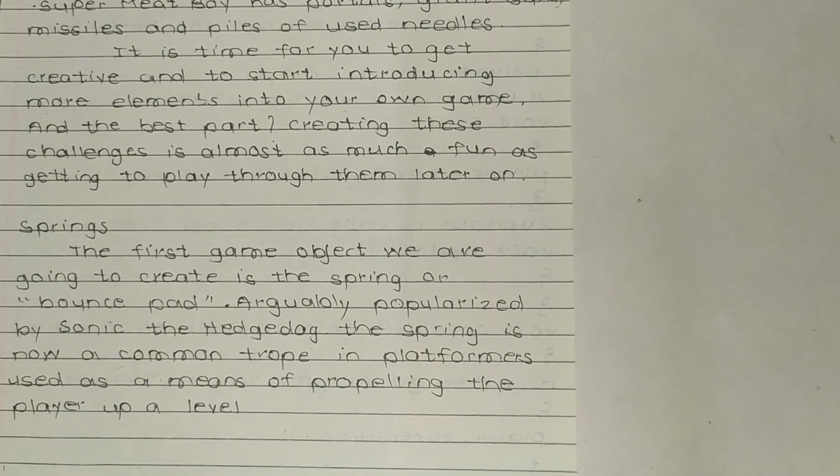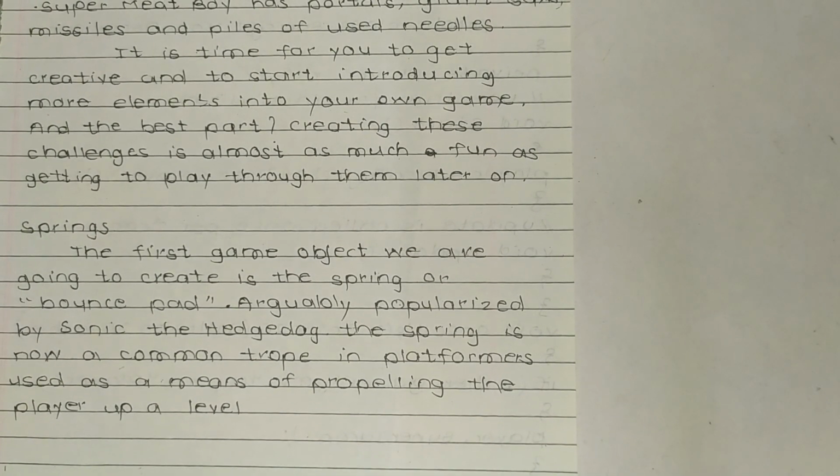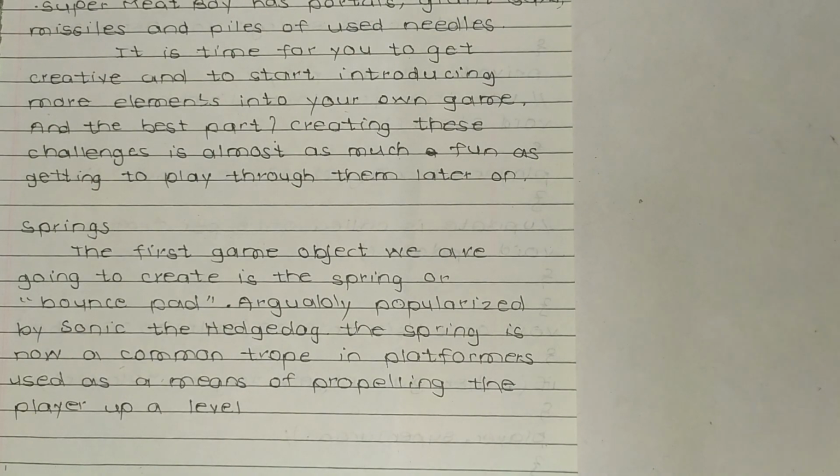It is time for you to get creative and to start introducing more elements into your own game. And the best part, creating these challenges is almost as much fun as getting to play through them later on. So these are interesting characters in the game.